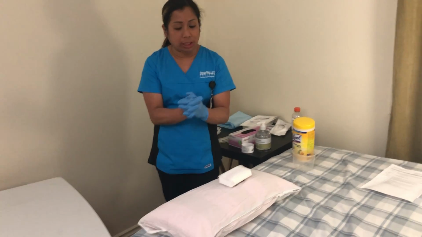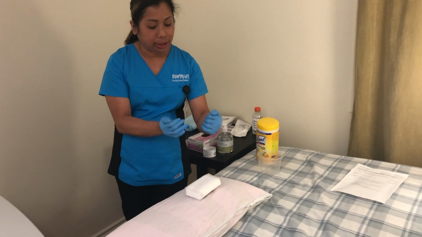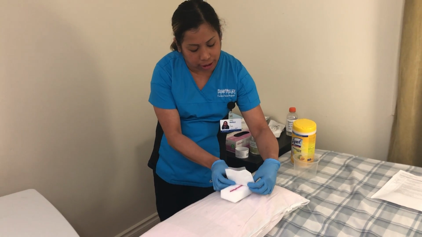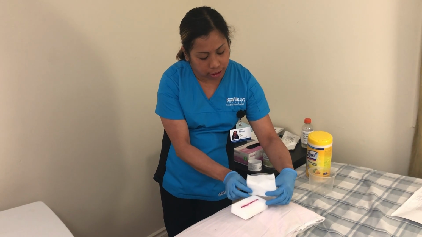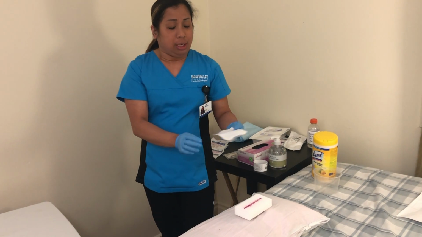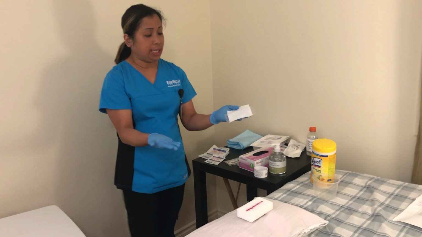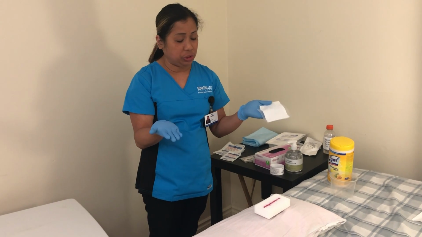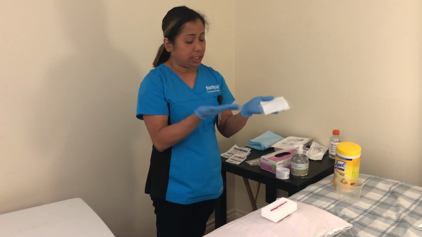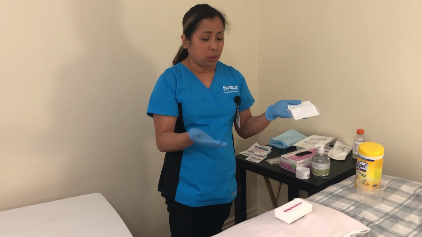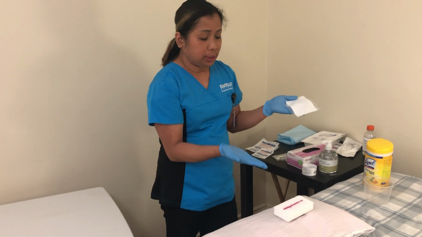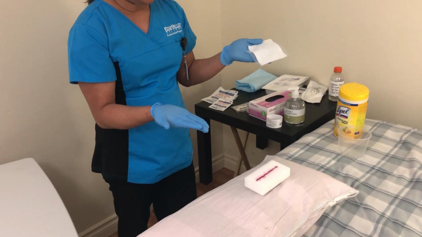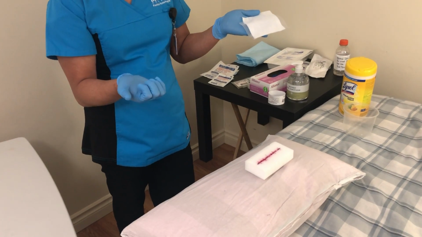So I will remove it slowly, starting from the top going down. I will remove this one slowly, slowly. Now my dressing is clean, there's no drainage, and the dressing is intact. The wound is intact, so I will assess the wound now. The wound has no redness, no edema, no ecchymosis, no drainage, and good approximation.